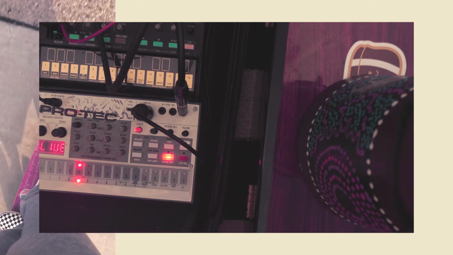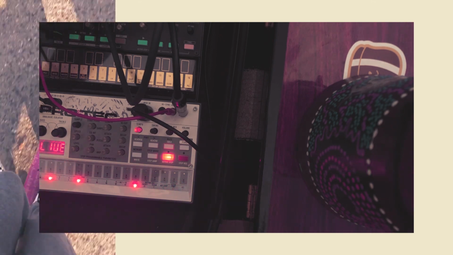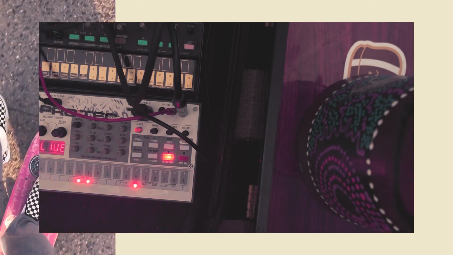And also, basically cut up our core way of sampling with Microhouse.